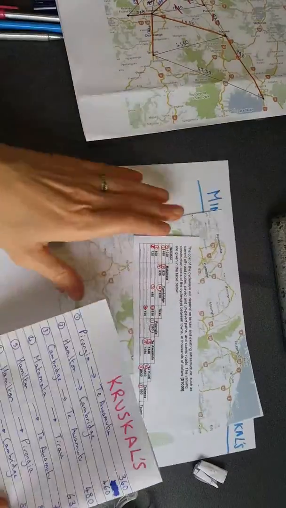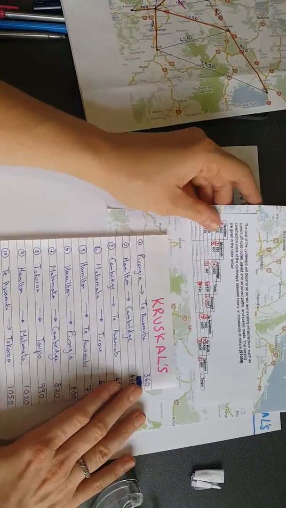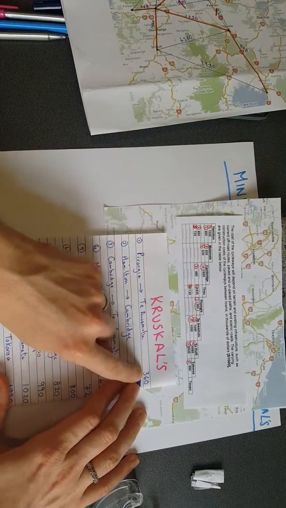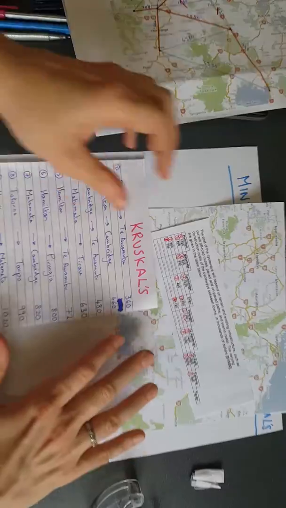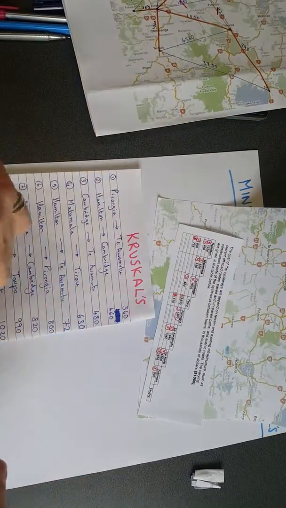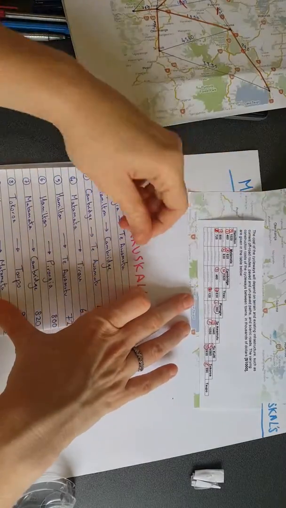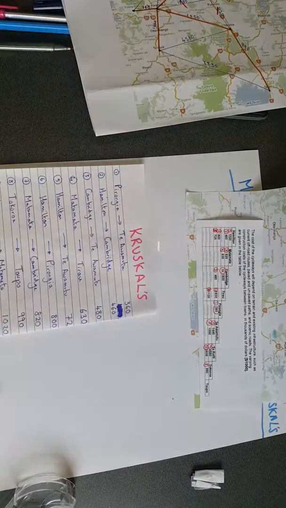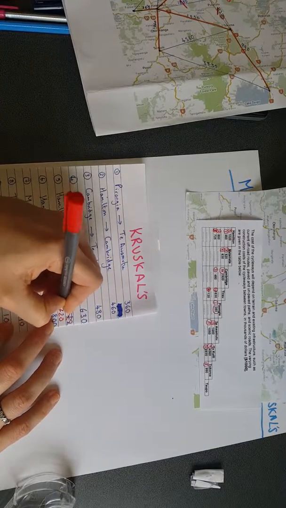So what I did is I wrote them down in order, starting with the smallest and ending up with the biggest. So I'm just going to stick this here, and I've noticed that one of my numbers, when I folded it, I've chopped it off, so I'm just going to write it back on. So actually this number here is 720, okay?